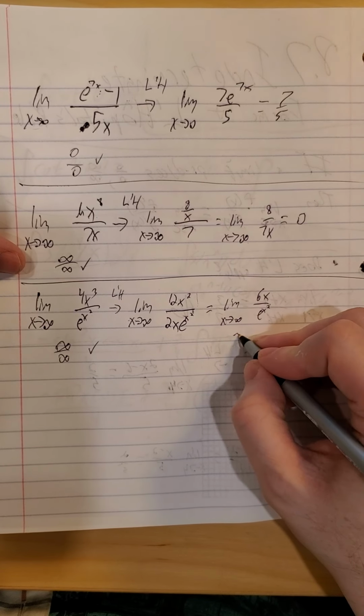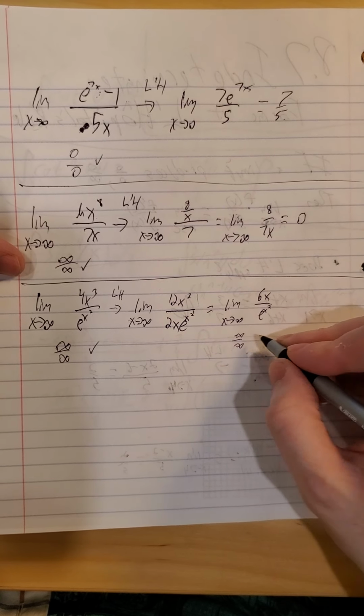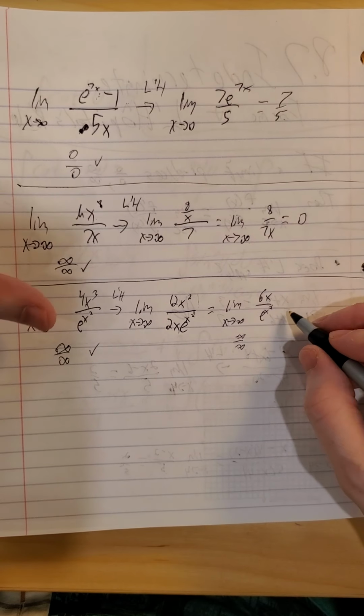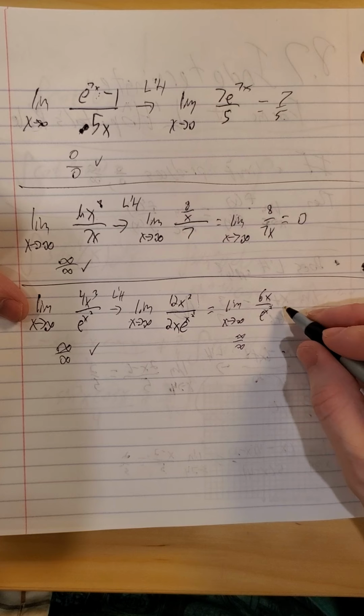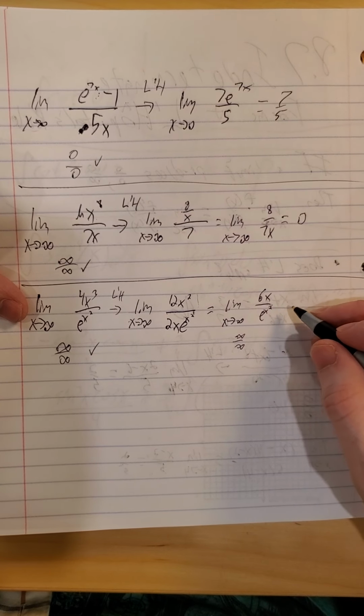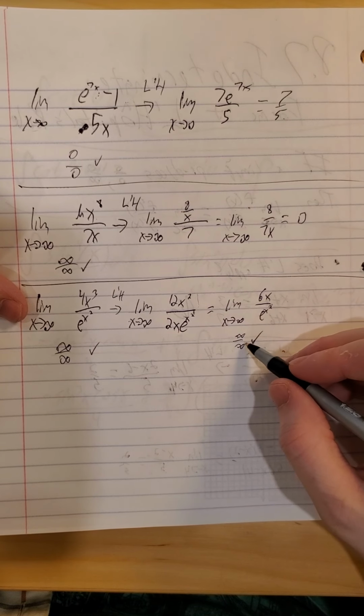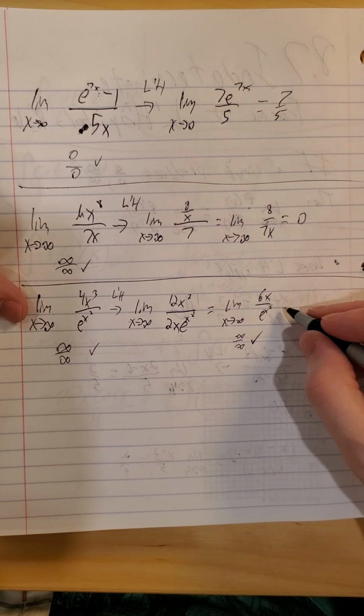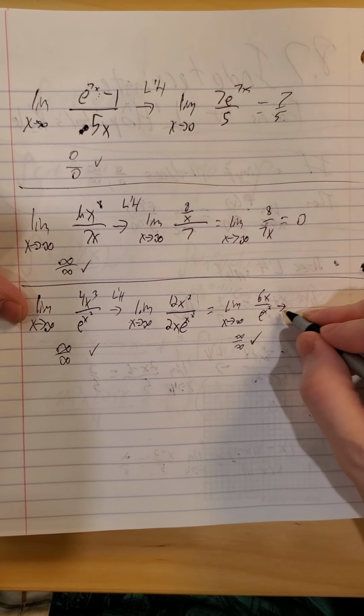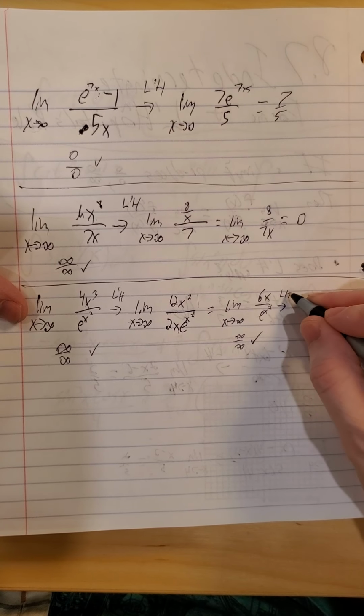Here we still have the form of infinity over infinity, so we can apply L'Hopital's rule again. There's not really a rule that says you can't reapply L'Hopital's rule. If your limit still produces 0 over 0 or infinity over infinity, you're free to once again use L'Hopital's rule.